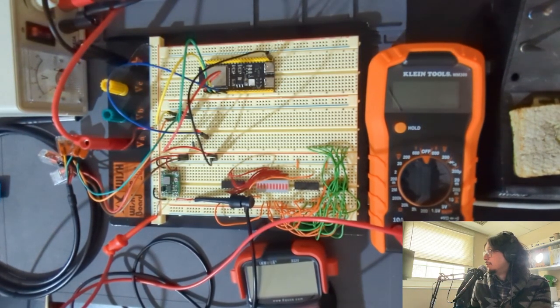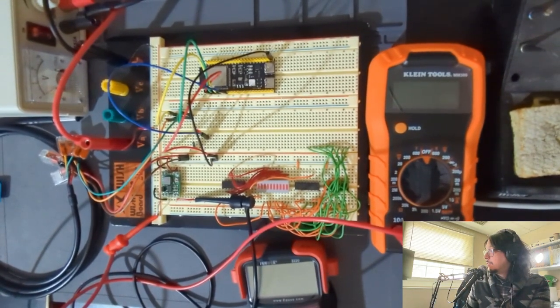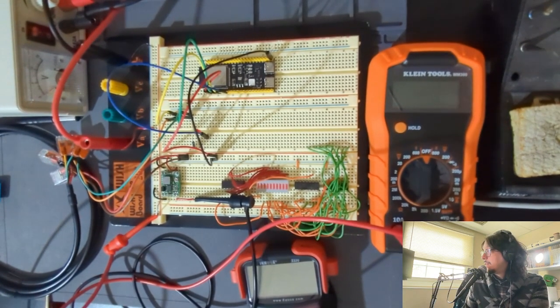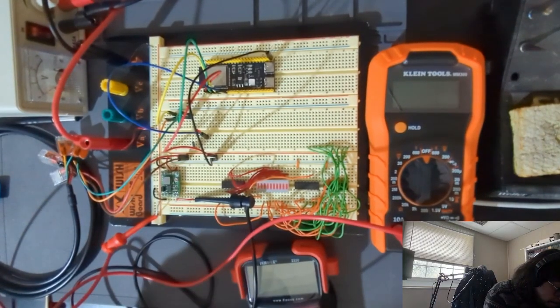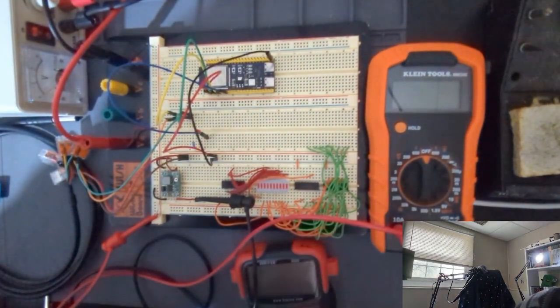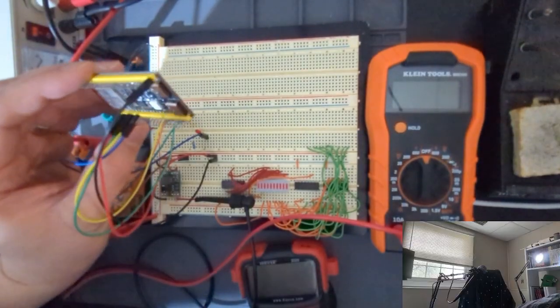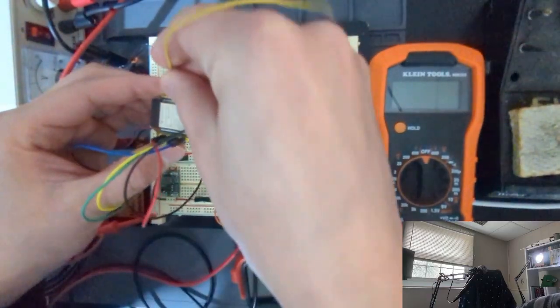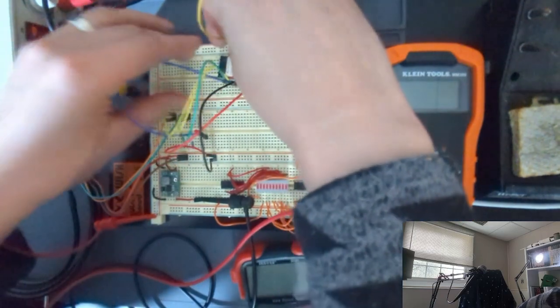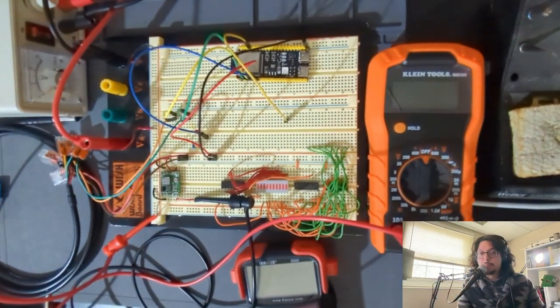ADC channel 0. ADC1 underscore channel 0. That is pin number 1. Number 1.